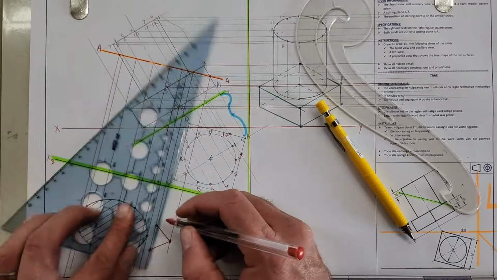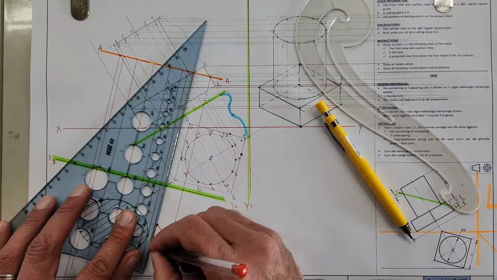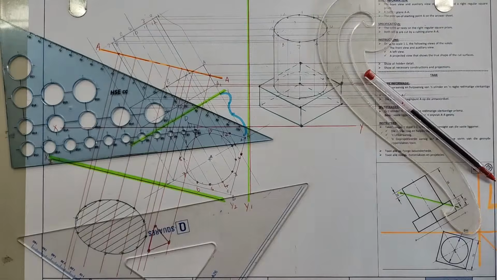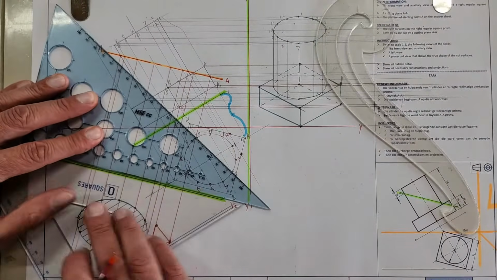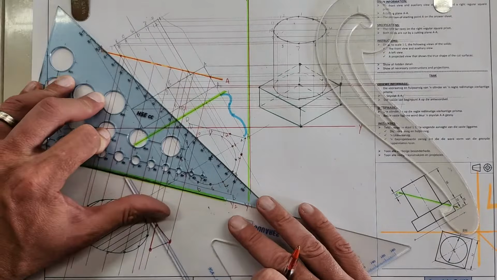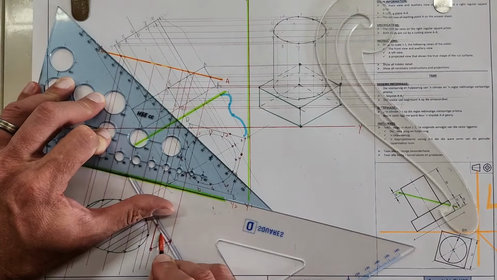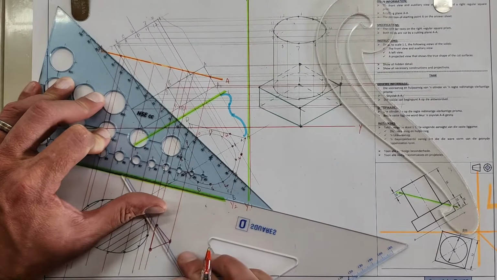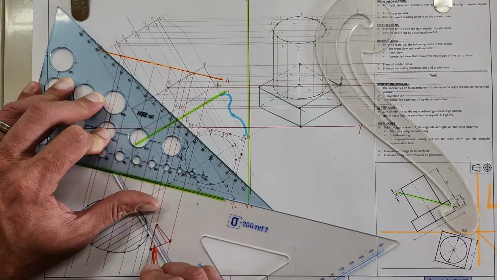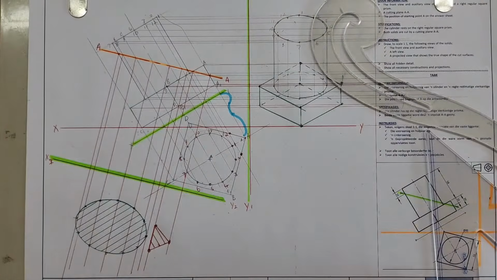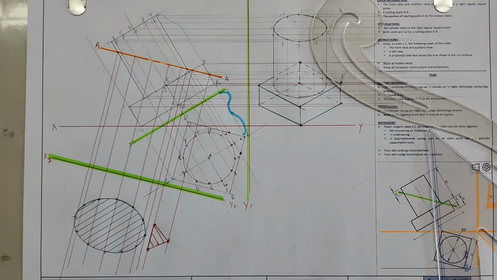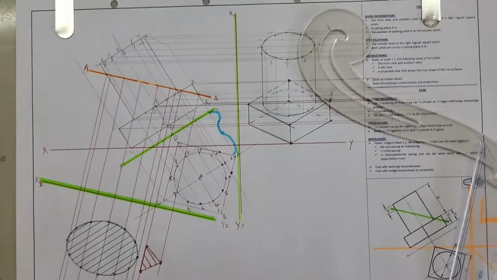After I join them, what do I do? Hatch it. Can I do it the same direction as this one? No, because it's two different solids. So I change my direction on this. XY and then 45. Yours might look slightly different because our accuracy will differ, but it should be similar in shape. So there's the true shape of that cut surface. If I zoom out, I'll just summarize for you again.